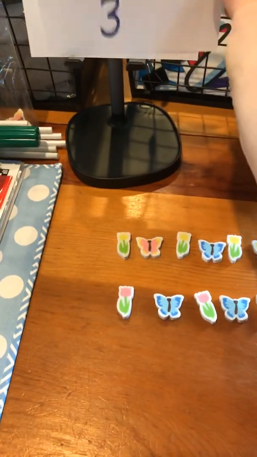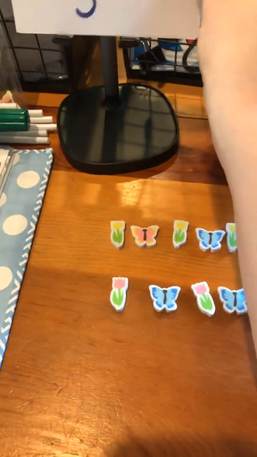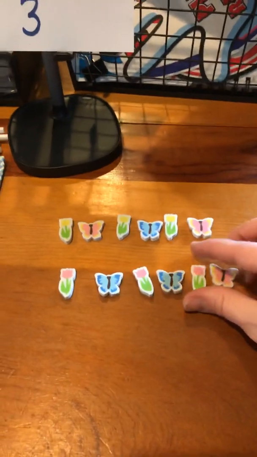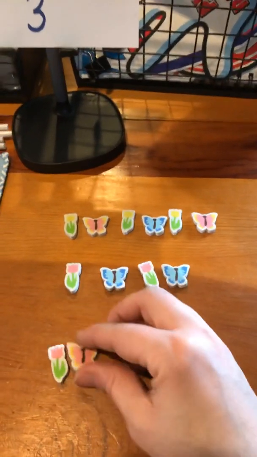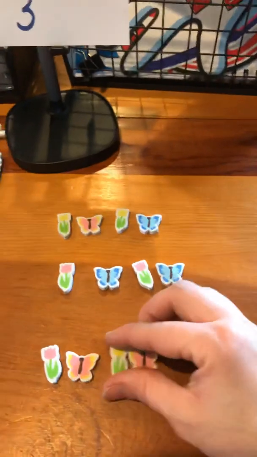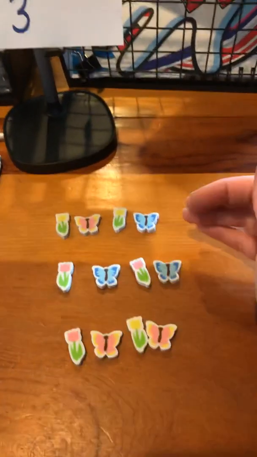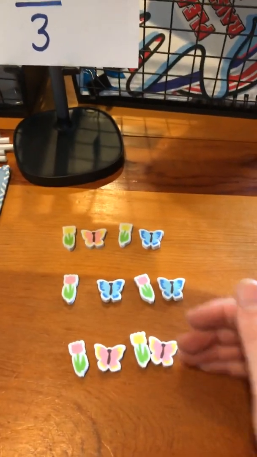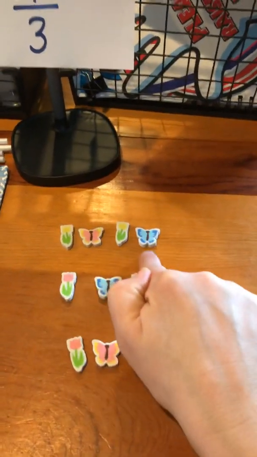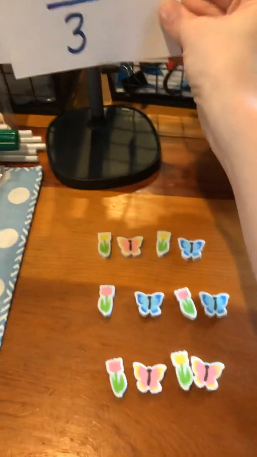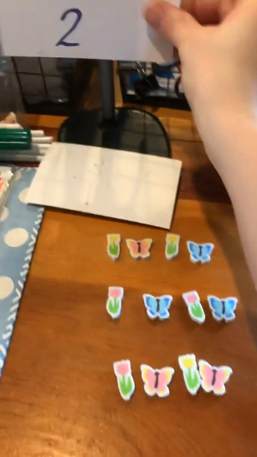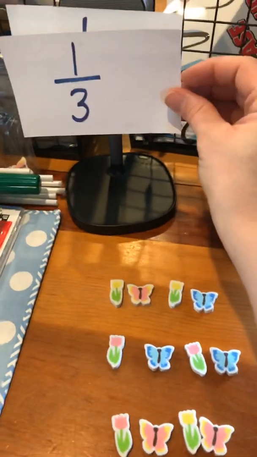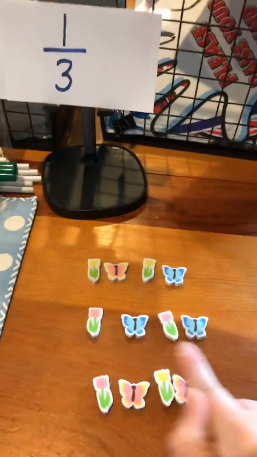All right, let's try thirds. So 3 is just a little bit bigger than 2. So I have to break this into 3 groups. So I've got to take some from this group to make a new group. And I've got to take some from this group to make a new group. Now I have 3 groups because 3 is my denominator. 1, 2, 3. I have 1, 2, 3, 4 in each group. When I did halves, I was able to have 6 in each group. But because I need to share with another person, I'm only able to have 4 in each group.